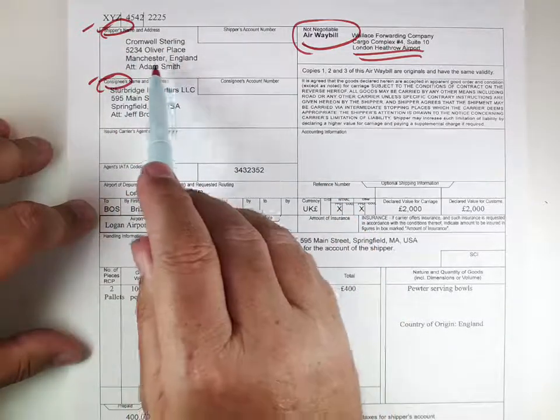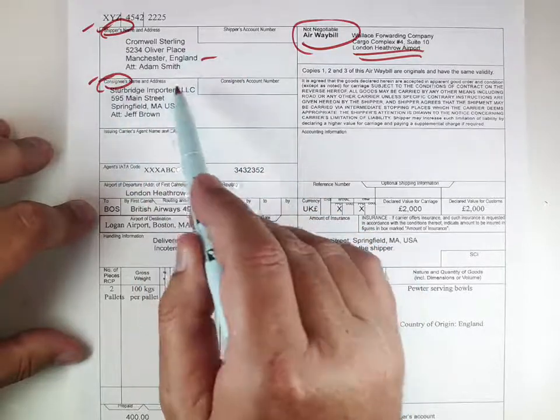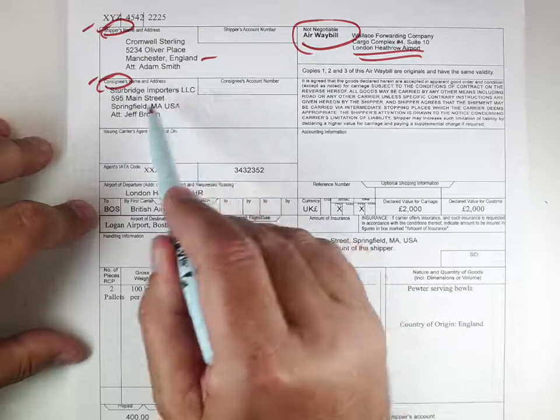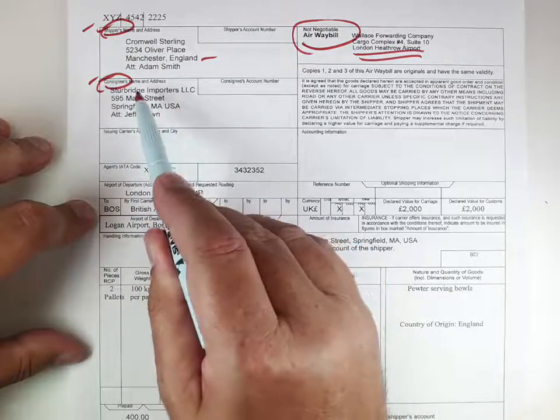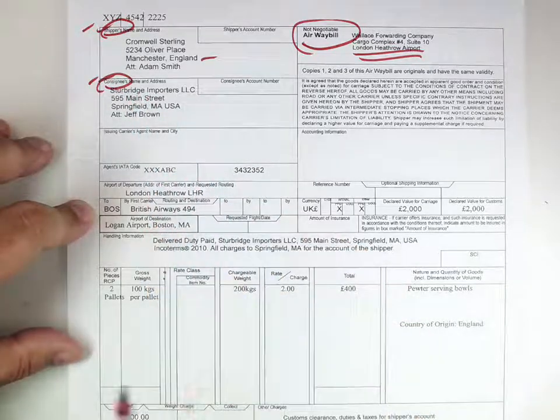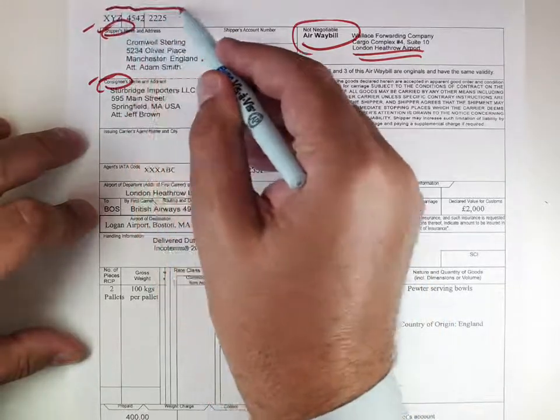Our shipper is a company out of Manchester, England, Cromwell Sterling. Our consignee is a buyer in the U.S., in Springfield, Massachusetts. Sturbridge is in Massachusetts too. It's actually close by. But the company is called Sturbridge Importers, LLC. So we know automatically when we look at this document that the shipment is going from Manchester, England, to Springfield, Massachusetts. Every airway bill is going to have an airway bill number. That's what you see up here.